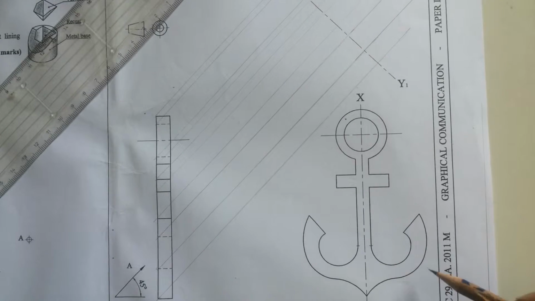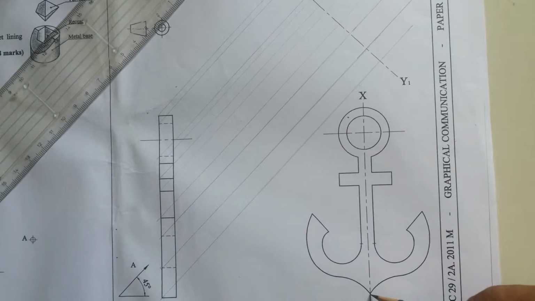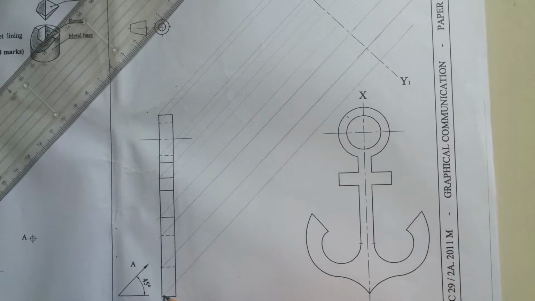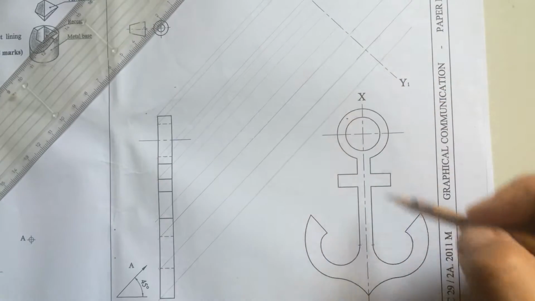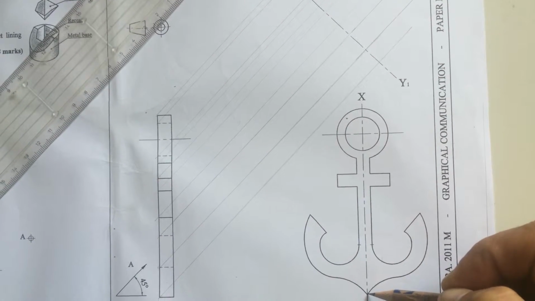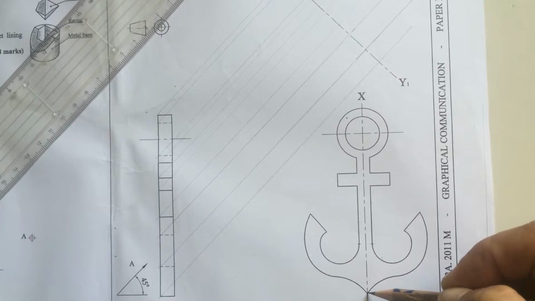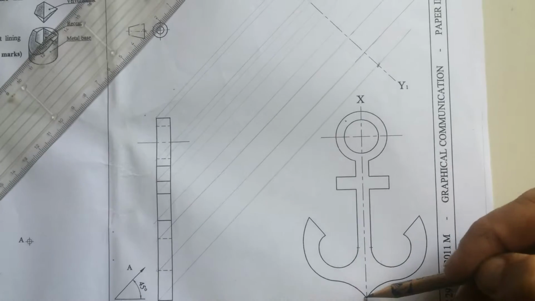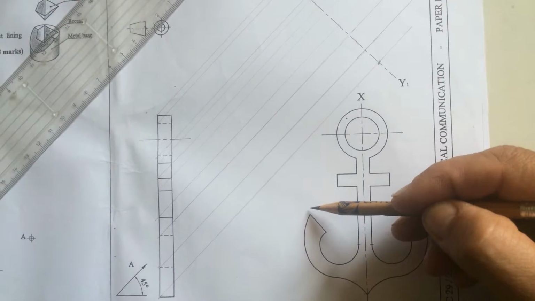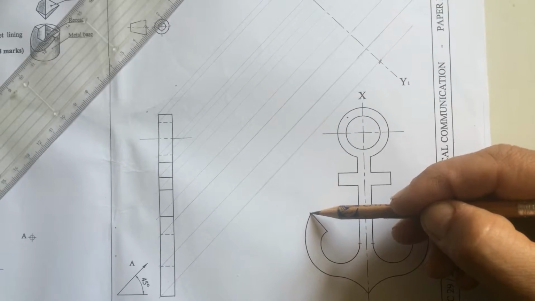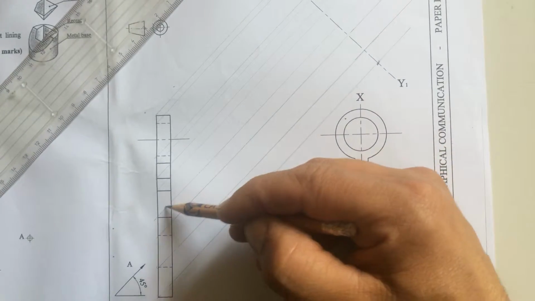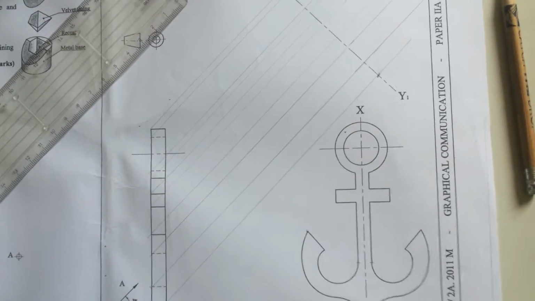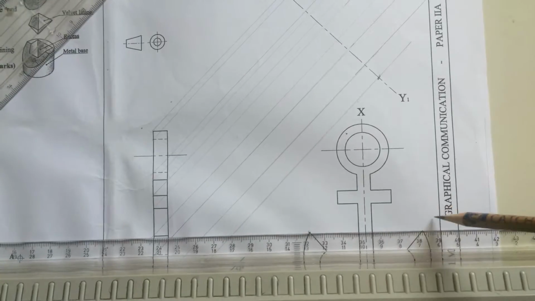Now what you need to do is take each point in the front view. Let's say that point. Find where it has been projected, that's that point. On that line you have to measure how far it is away from the XY line. This point is exactly on the XY line, so I'm going to mark it exactly on the XY line. Here I've got a curve. I need some points to find that curve. For the end point of the curve, which is this point on this line, I'm going to measure using compasses the distance of that point from the XY line.